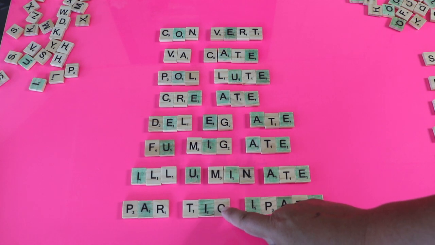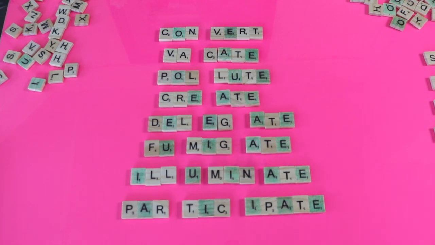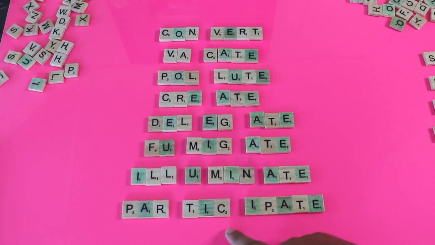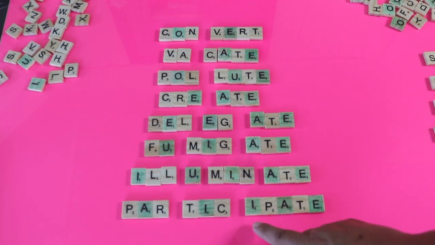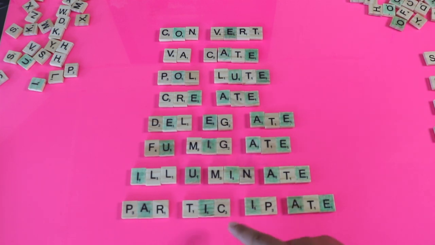So we separate the C with the T and the I because the I makes its short sound. Ip. So I has to come with a P because it makes its short sound I. Participate.